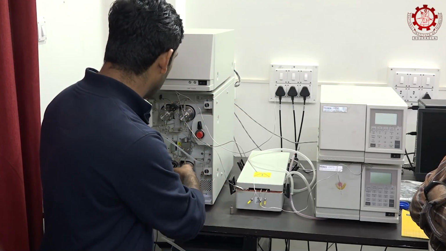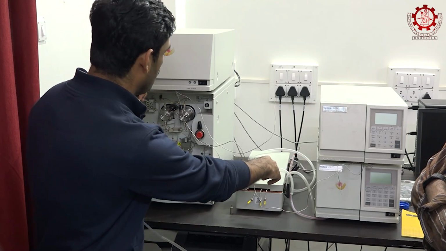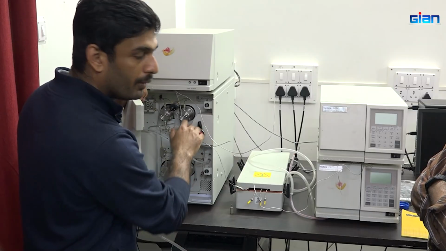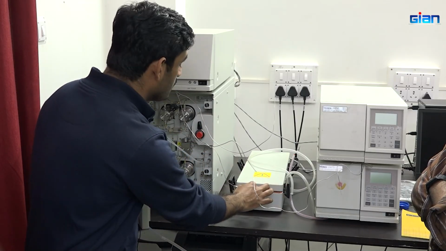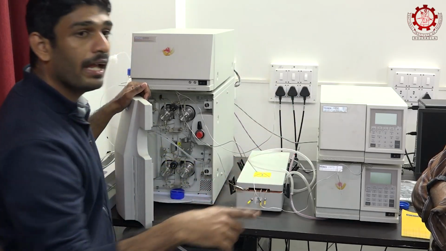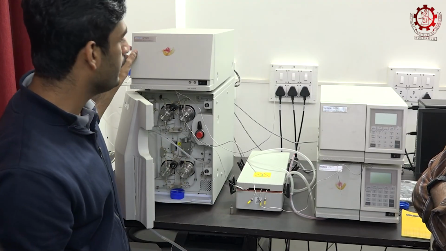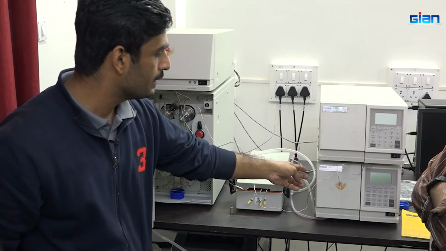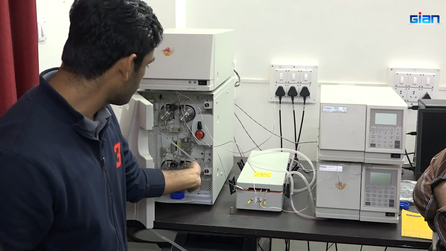There is a pump, and the pump will be pumping the particular sample into the column, where we will be keeping our column. It will be pumping to the column, and we can decide which detector is used: either the PDA detector, the refractive index detector, or the multi-fluorescent detector.